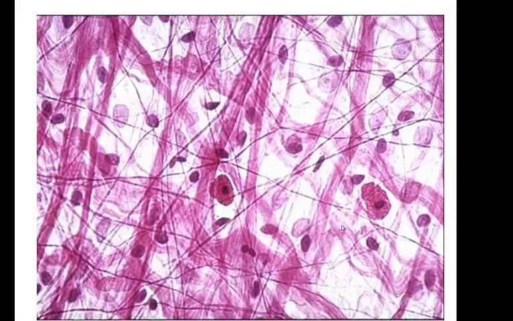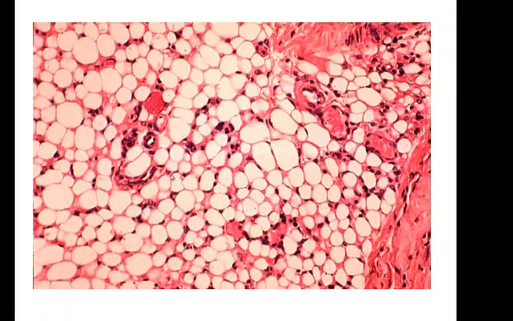We have a loose arrangement of fibers, and I want you to compare this tissue type with nervous tissue, because areolar connective tissue and nervous tissue, they're the two types that you might mix up. But when you compare them side by side, you'll see that they don't look anything alike. Nervous tissue has neurons, areolar connective tissue does not. So those are our two slides of areolar connective tissue.